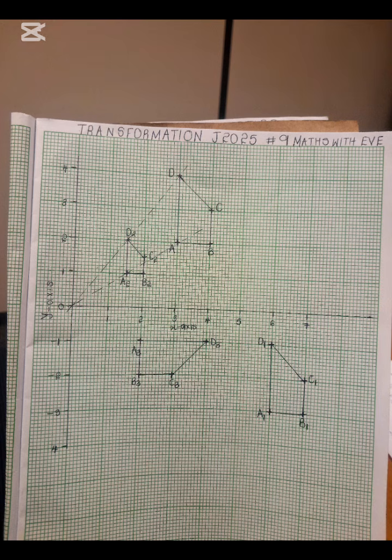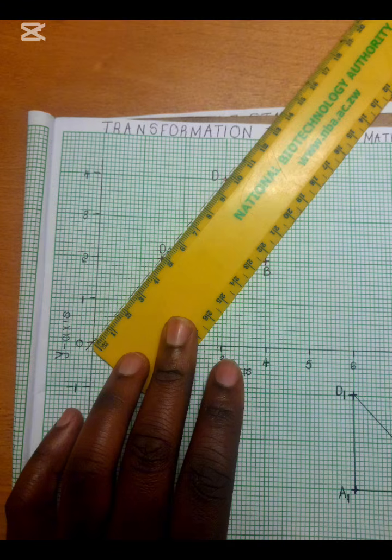After giving the center of enlargement, we are also required to give the scale factor of enlargement. So here, the scale factor of enlargement is half. If we are finding the scale factor of enlargement, we need to say the distance of image from center of enlargement divided by the distance of object from the center of enlargement. So I want to demonstrate this point, how we are going to get our half.